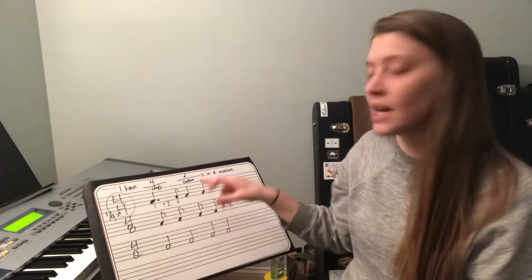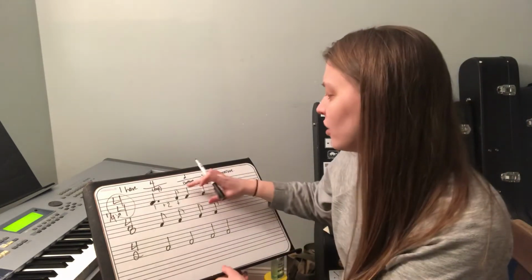I'm conducting the wrong way. 1, 2, right? We have down, left. Sorry about that. Ta, ti. 1 and 2 and. Okay? Ta, ti. This sounds like ta, ti, ta, ta. But I'm gonna just make it slightly more complicated so that you've got all this down.